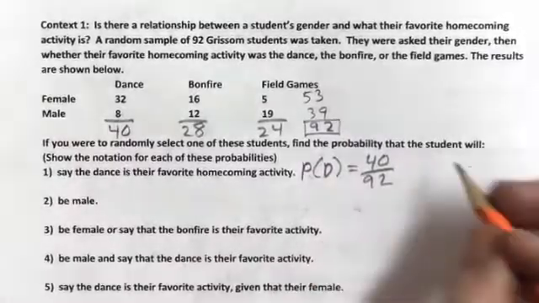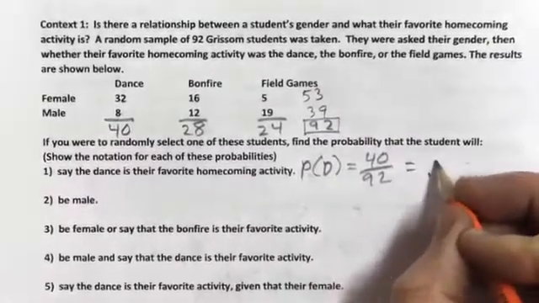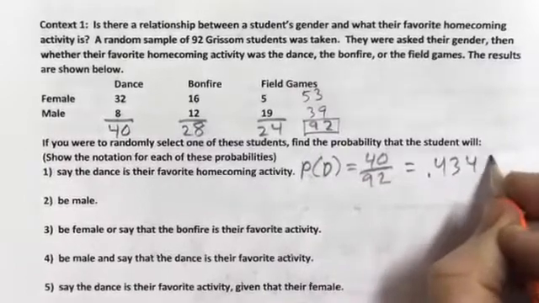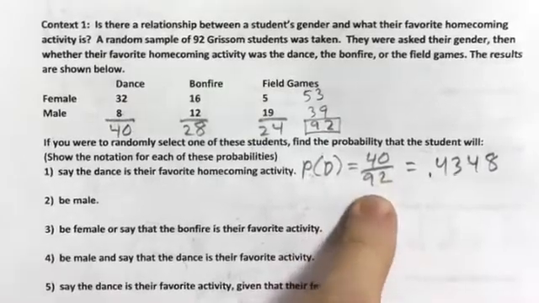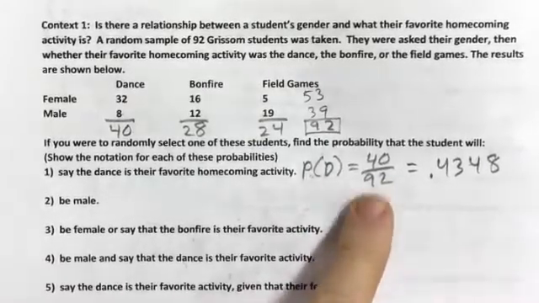Okay. Now I kind of like seeing the proportion. It kind of gives me a clear picture of what percent or what proportion fall in that category. So anyway, the only thing you have to show is that fraction. And don't simplify the fraction, just leave it just like that.